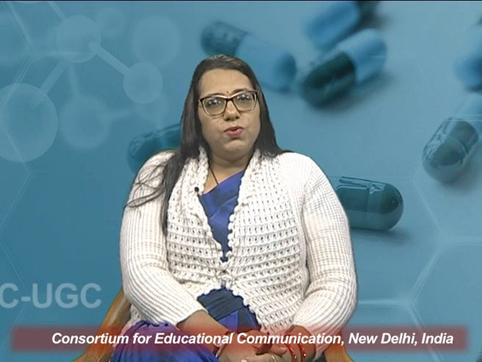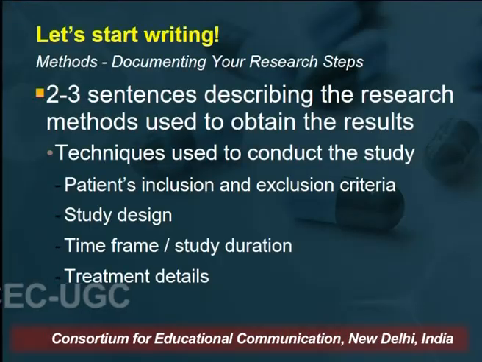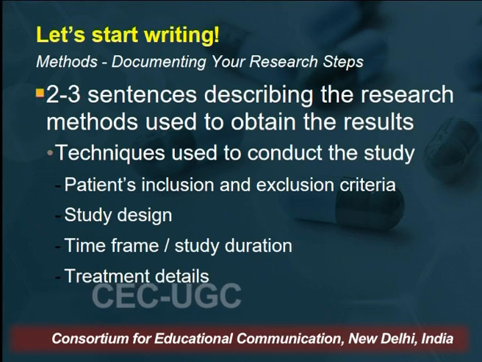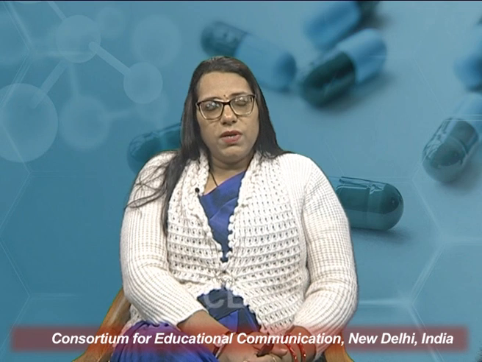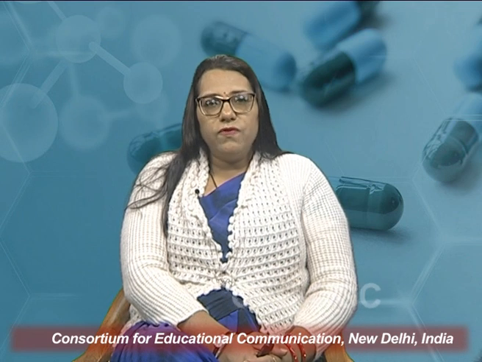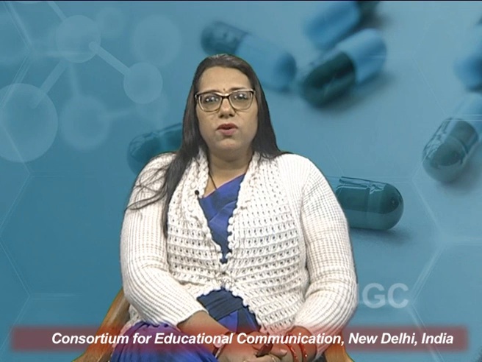The method section generally lasts for 2 to 3 sentences describing the research method used to obtain the results, the techniques used to conduct the study, the patient inclusion and exclusion criteria, the study design, the time frame, the study duration, the treatment details, any equipment you have used. Such details you have to tell in your method section.